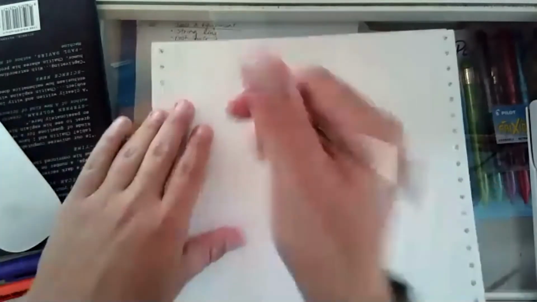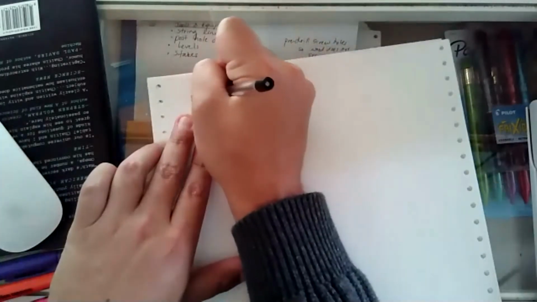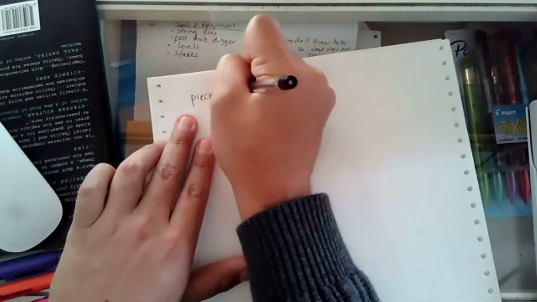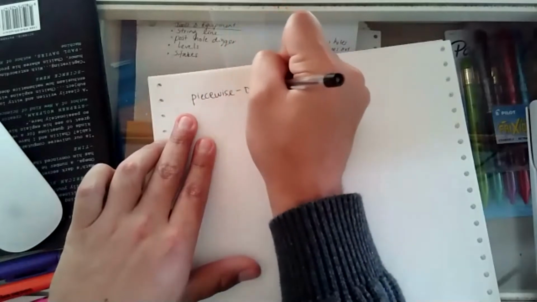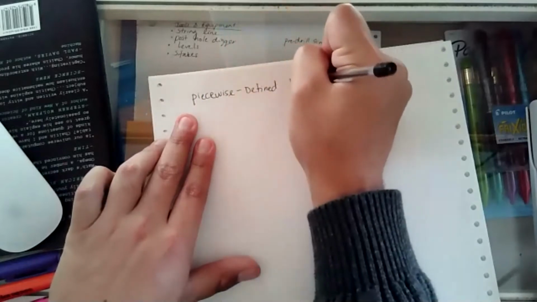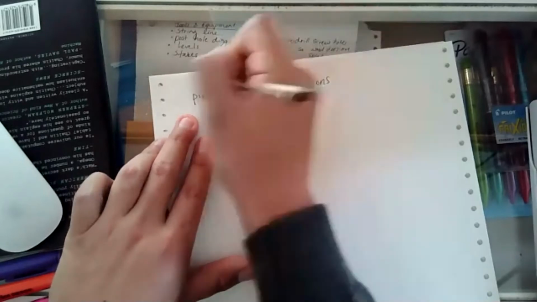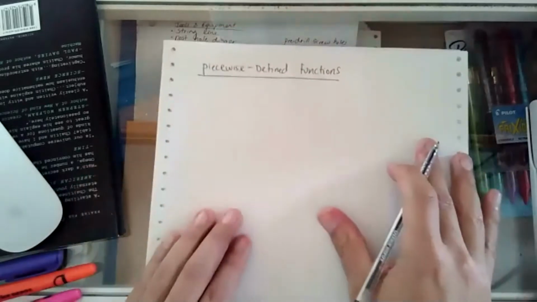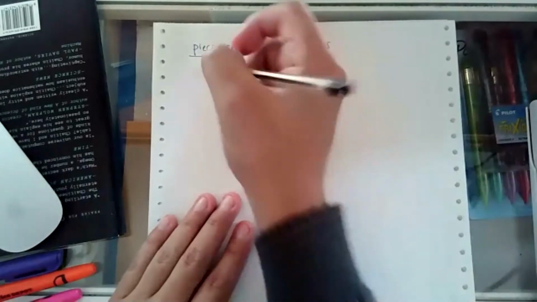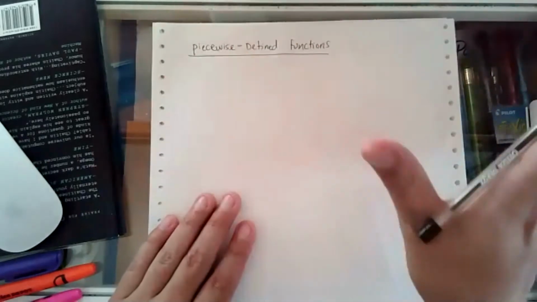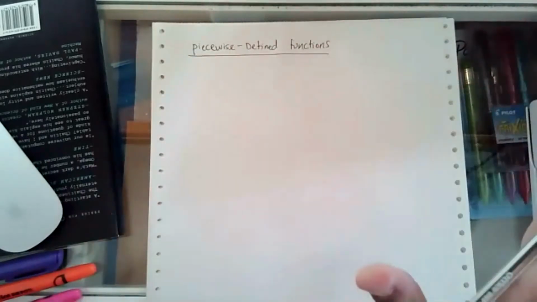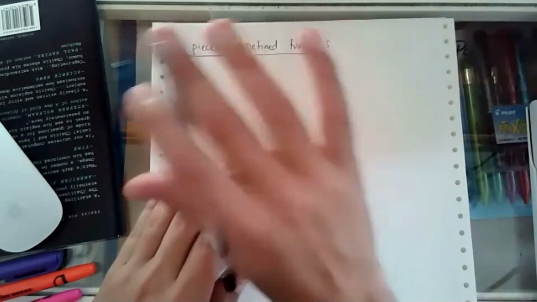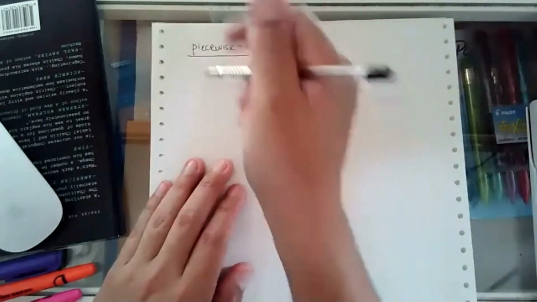Okay. Piecewise, and sometimes they're called piecewise-defined functions. They look something like this, and I want to warn you right off the bat, these things look intimidating, but I'm going to try to break them down.